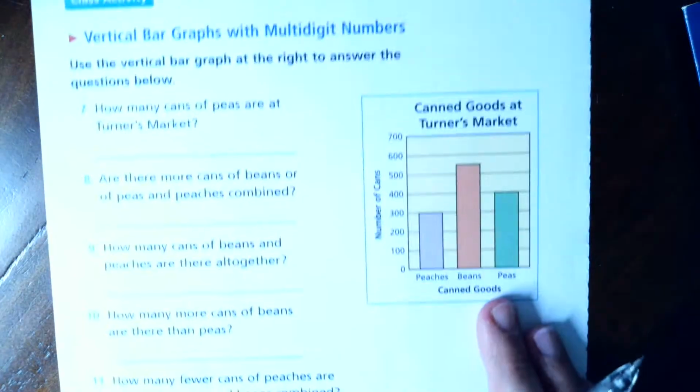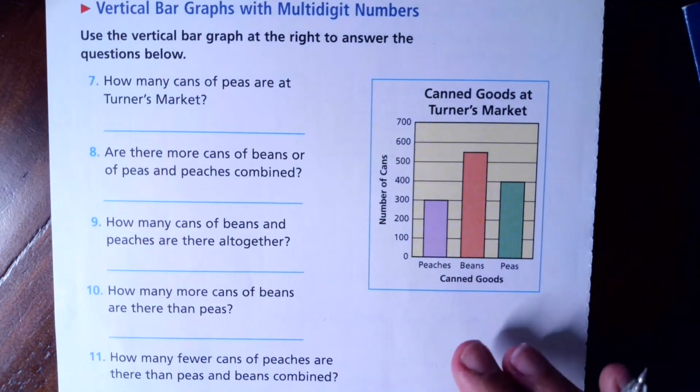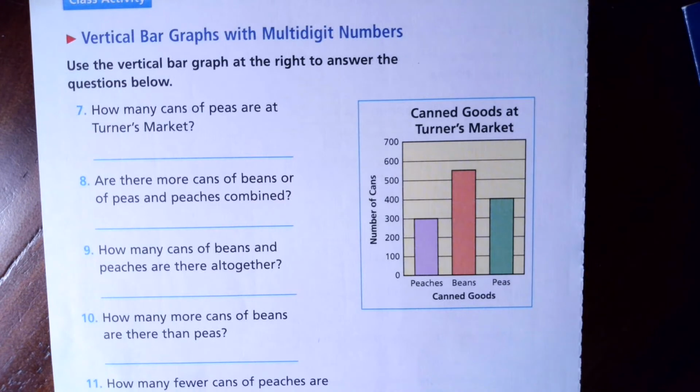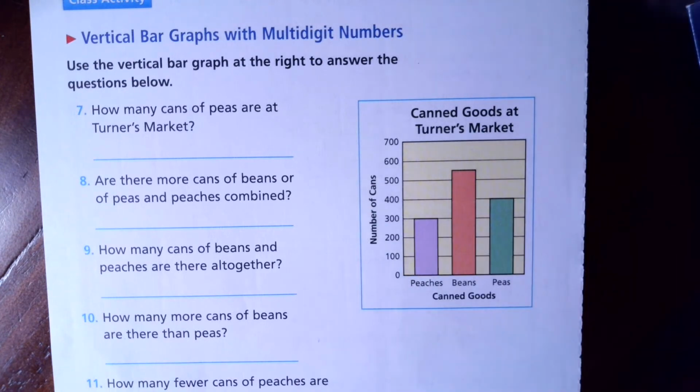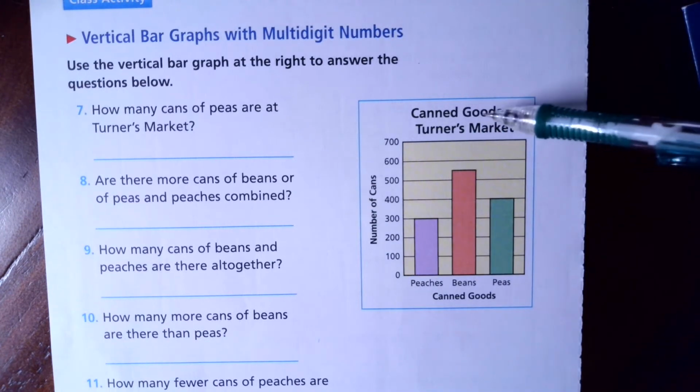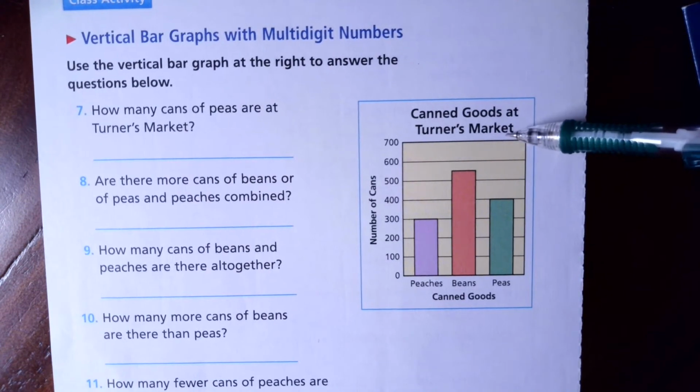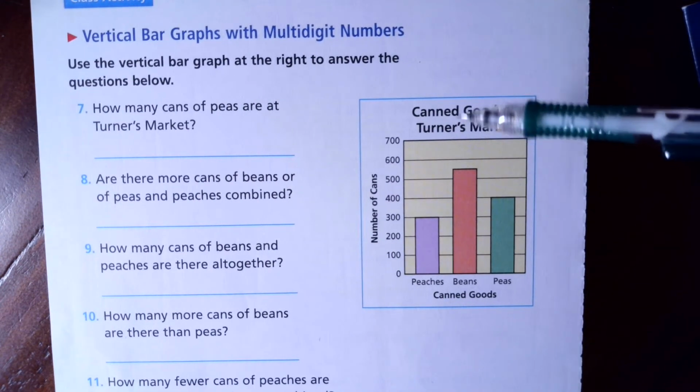All right, friends, when you're ready, turn your paper over. So this time we are going to solve some problems with a vertical bar graph. So our bars are going up and down. That's vertical. So let's take a look at our graph and make sure we understand it before we jump into our questions. So we're looking at canned goods at a market. So things that come in a can.